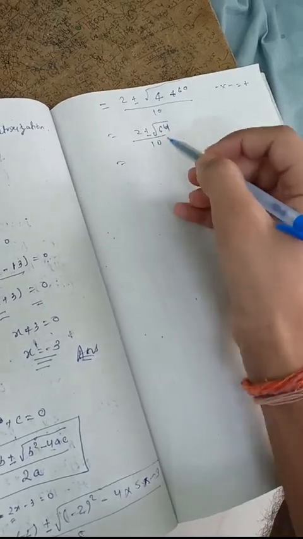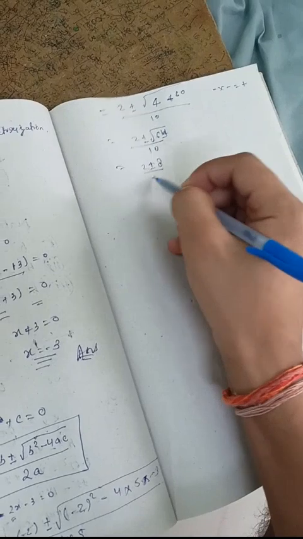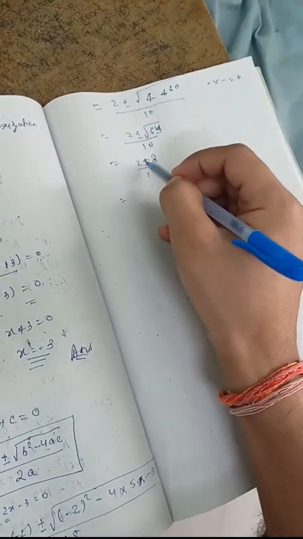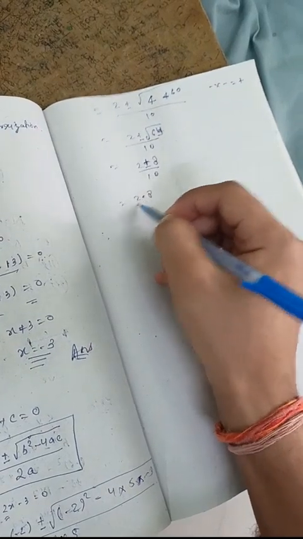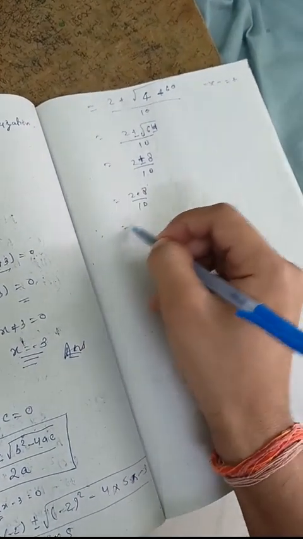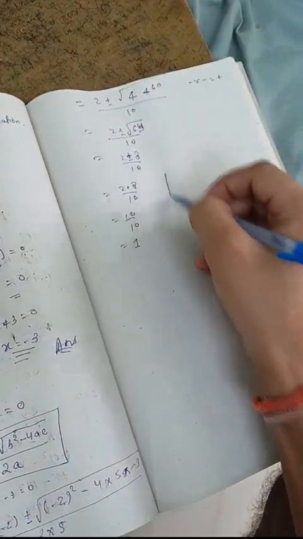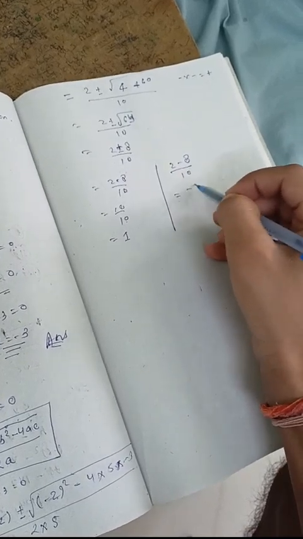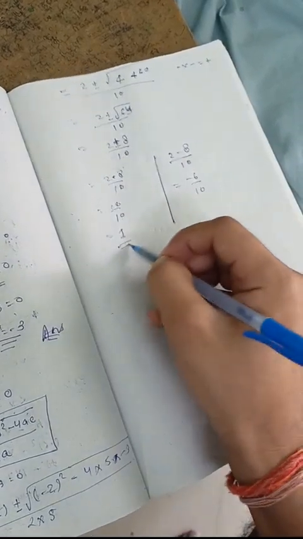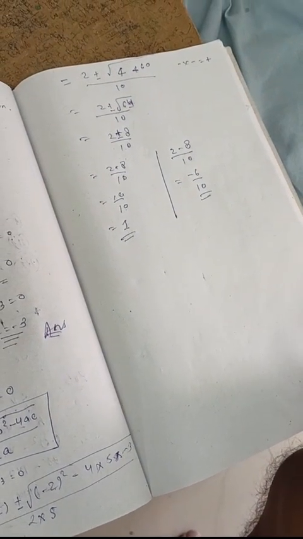The root of 64 is what? 8. Now take one as a plus and another as a minus. Then 2 plus 8 by 10, that is 10 by 10. We get the value 1. The other one is 2 minus 8 by 10, which gives us minus 6 by 10. These are the two values which we got by solving using the formula.